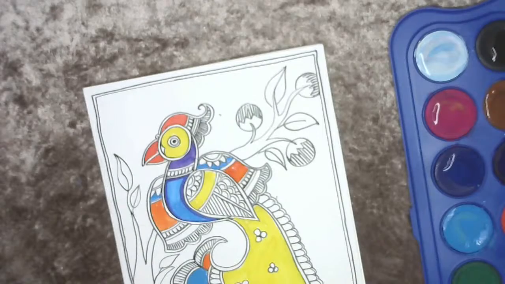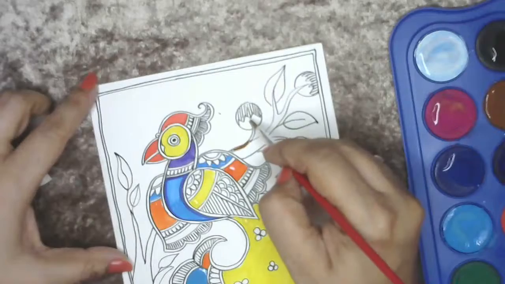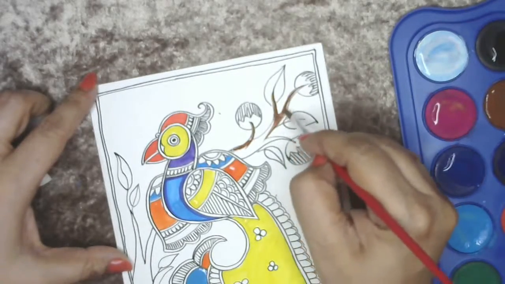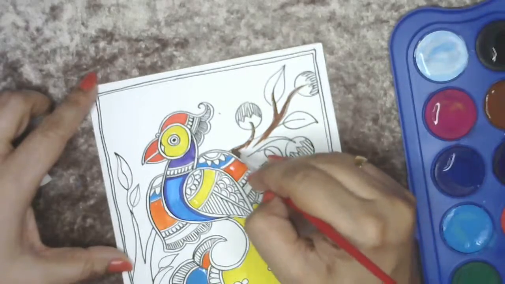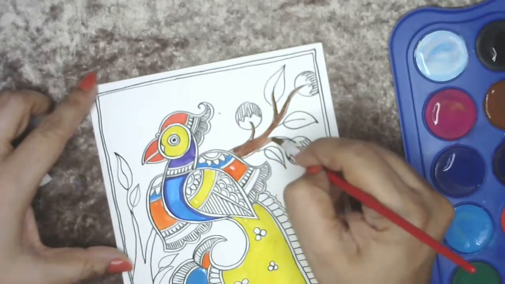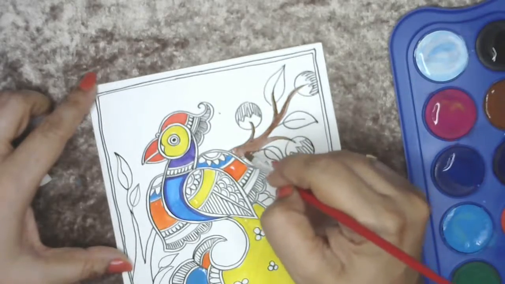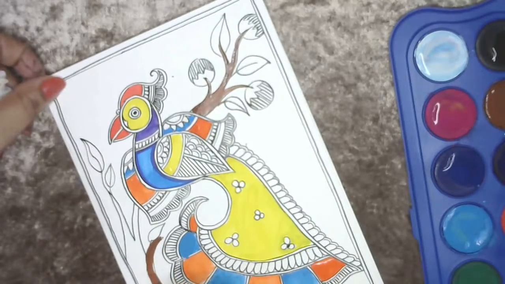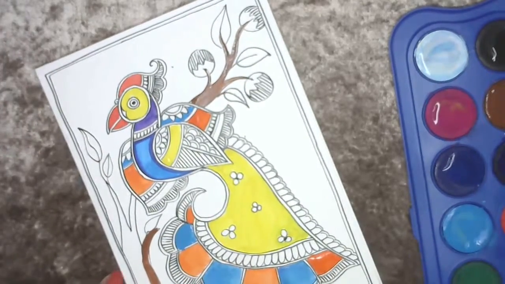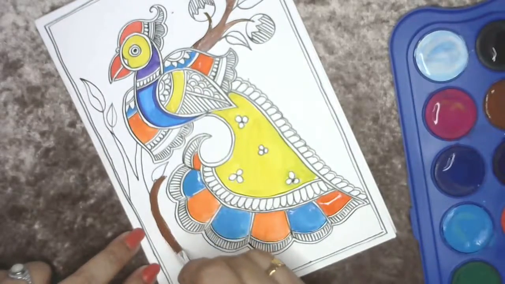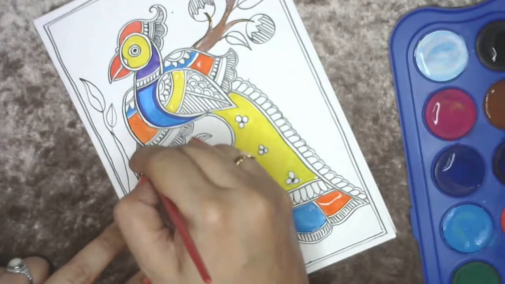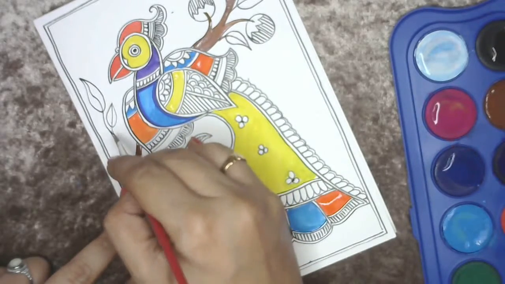The bark, the branch of the tree, we will just do it with brown. For the broader areas, you can take your broad flat brush. I'm just taking one flat brush. For the thinner areas, you need synthetic round brushes.